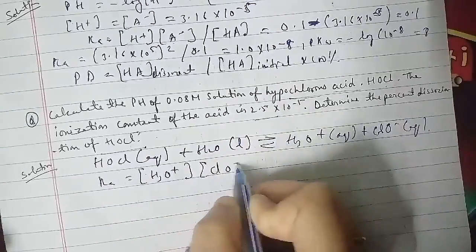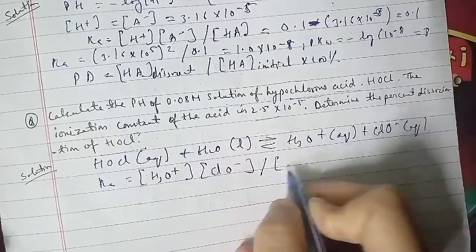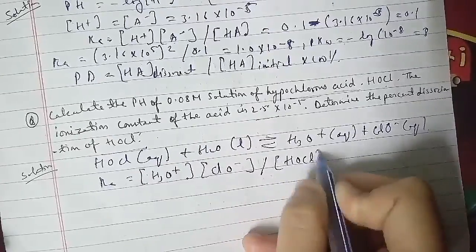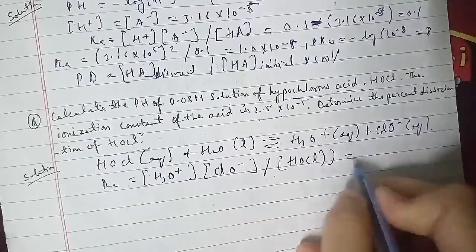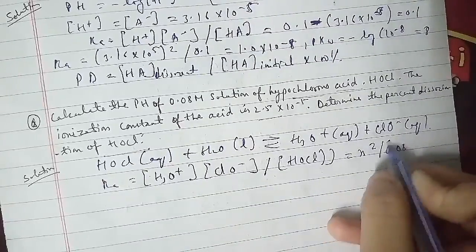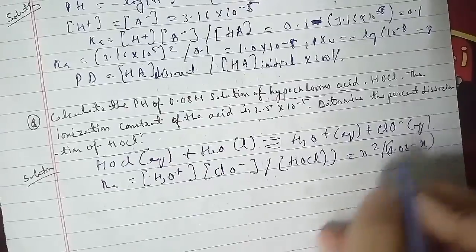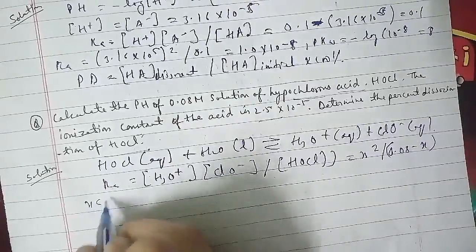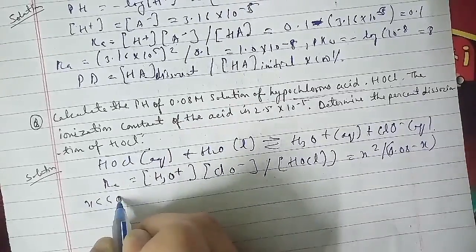And for that sake pH equals minus log of 1.41 × 10^-3, that is equal to 2.85. Okay, so this is what we have to find, and how you have to find it.